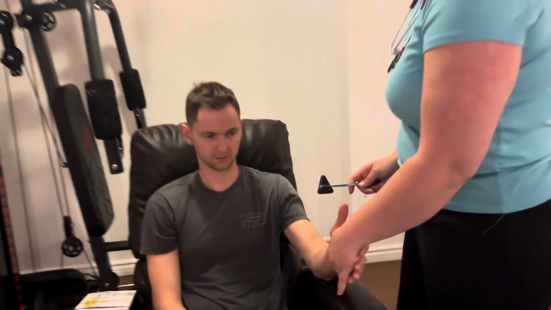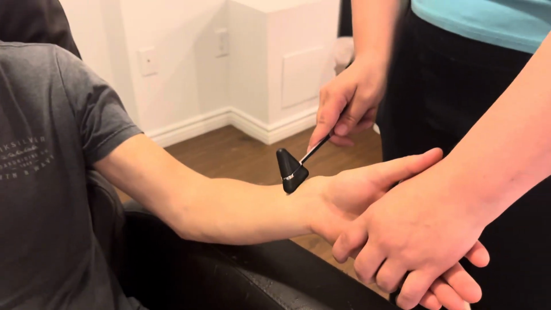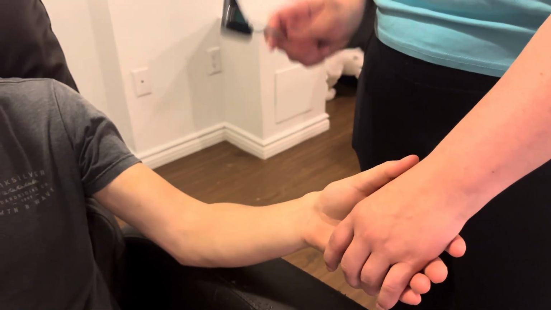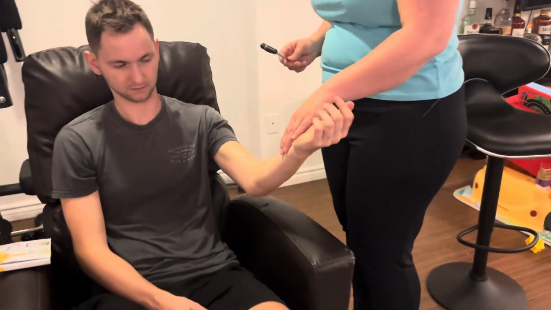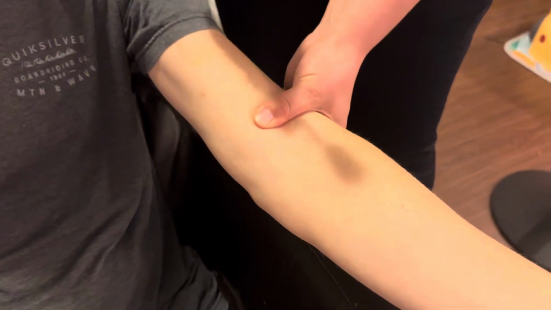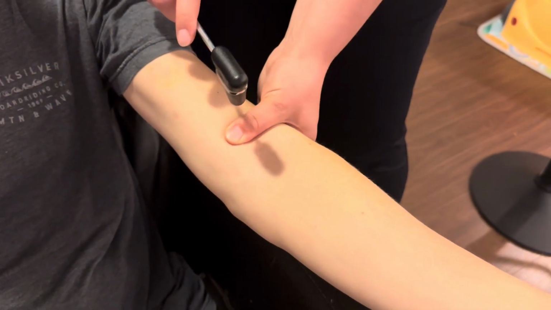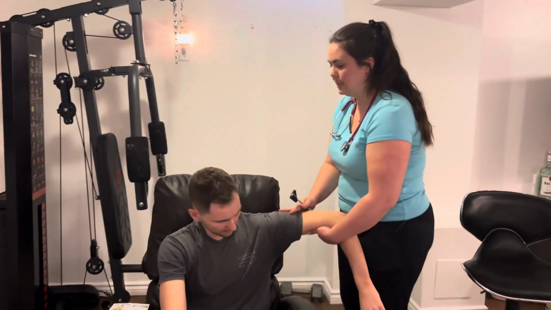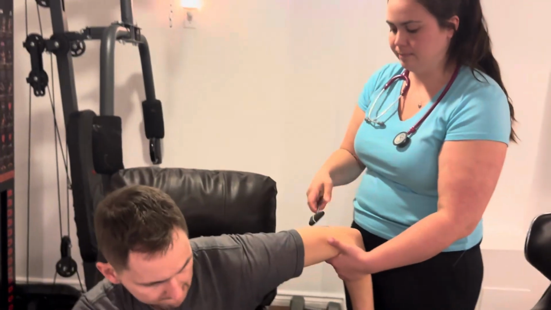These are graded on a scale of 0 to 4+. The first reflex that we will be assessing is the brachioradialis, which is located right here. Very good, and that would be graded 2+. The next one that we will be assessing is his bicep. Finding that tendon and striking my thumb. Very good. Reflex of 2+.